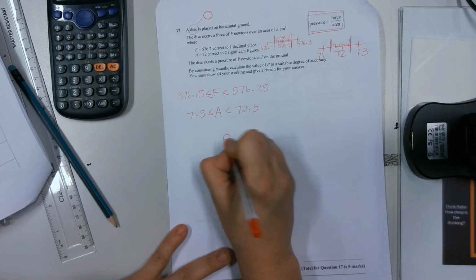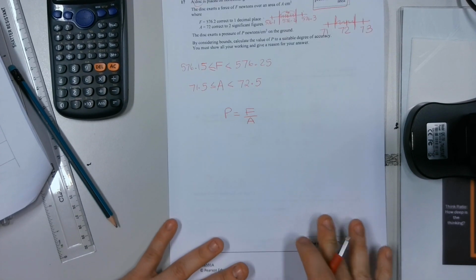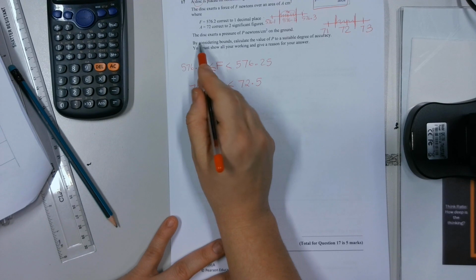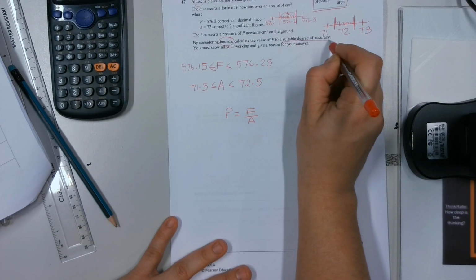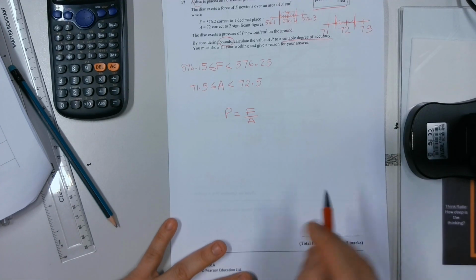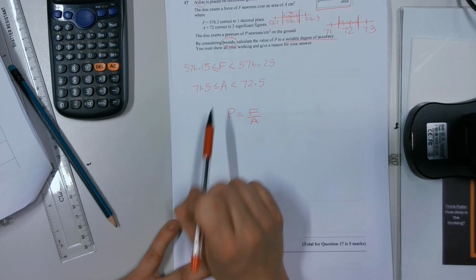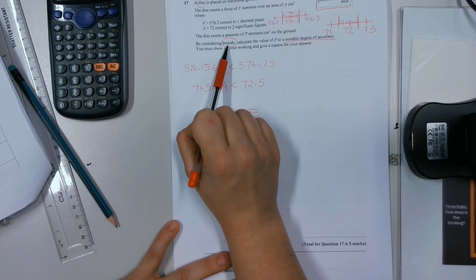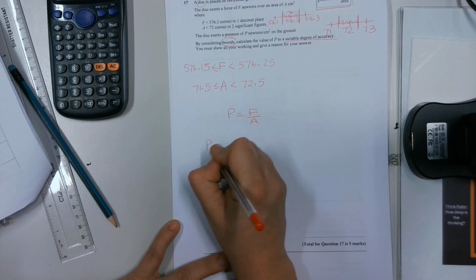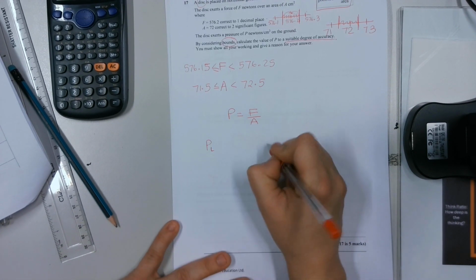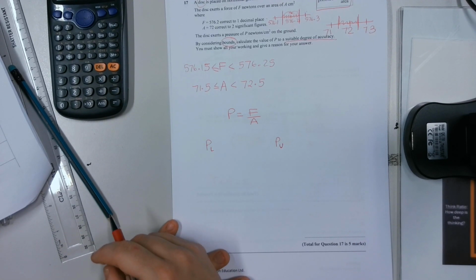Now, the pressure here is force over area. So what I want to do is, by considering bounds, calculate the value of P to a suitable degree of accuracy. We're going to see loads more about this after Christmas, but for now, we know how to calculate bounds already. What do I mean by bounds is what is the lowest that P could be and what is the highest, so the upper bound for P.